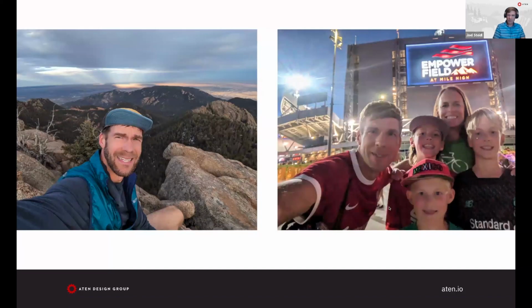I do enjoy things outside of the Drupal world. So here's a picture of myself with my family. We got to go see a soccer game here in Denver a couple weeks ago. Uruguay versus Mexico. It was really fun, and I love getting out in the mountains. All right, enough about me.